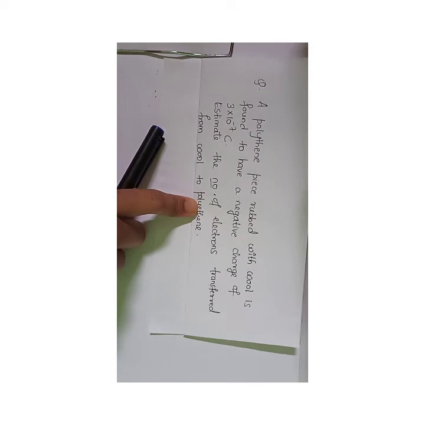Now what happens is that negative charges are transferred from wool to polythene. So polythene is gaining negative charges, hence the polythene piece has become negatively charged whereas the wool has become positively charged. Now you have to find the number of electrons which are transferring from wool to polythene. So this is the concept of this question.